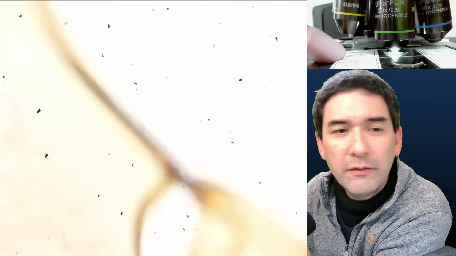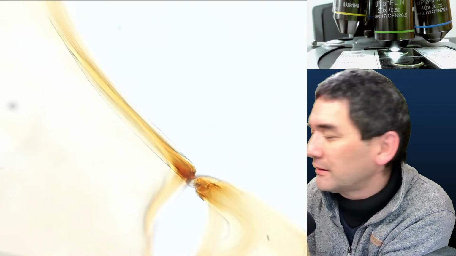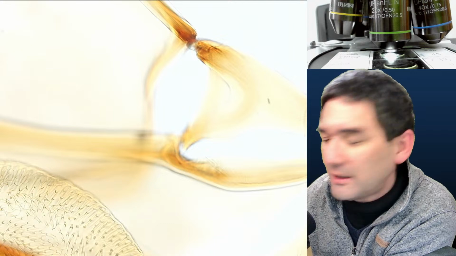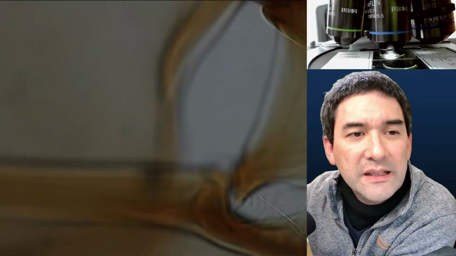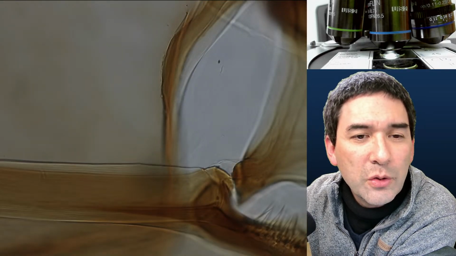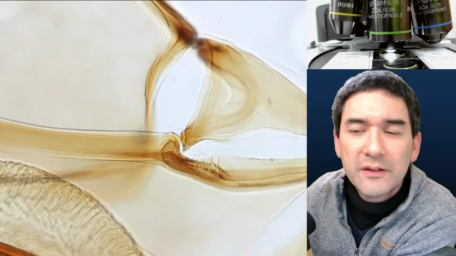Even with 40 times, I'm making contact already. So that's a difficult specimen. It's very thick, and the distance is so small that sometimes I'm actually making contact with the objective.